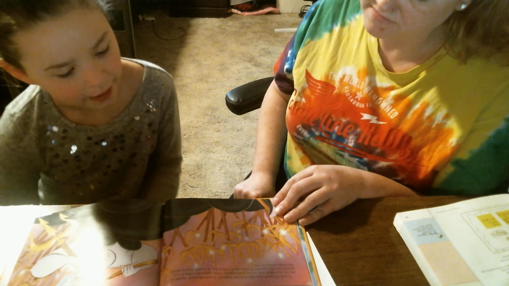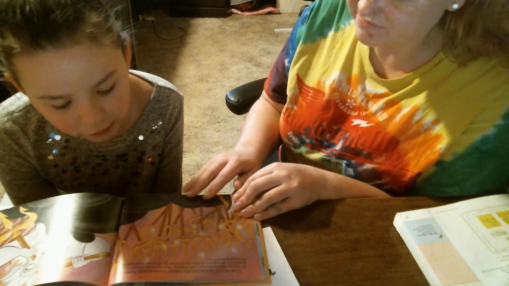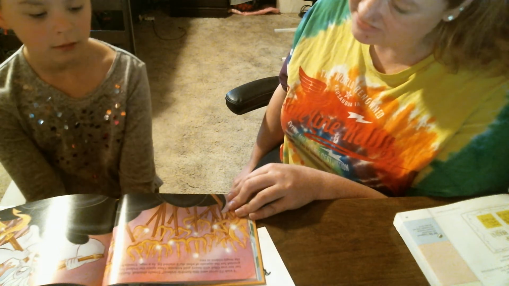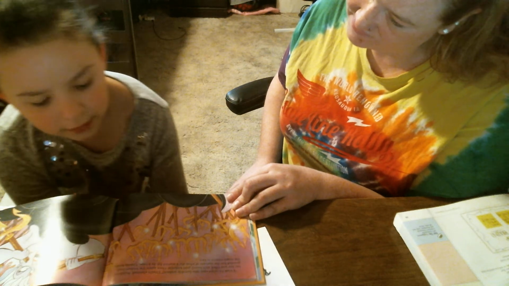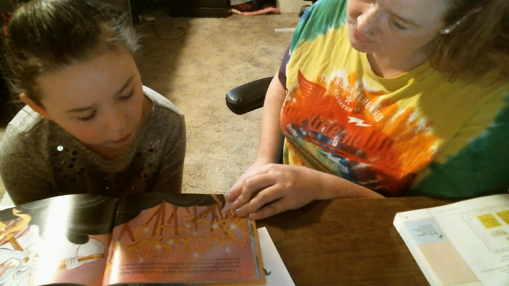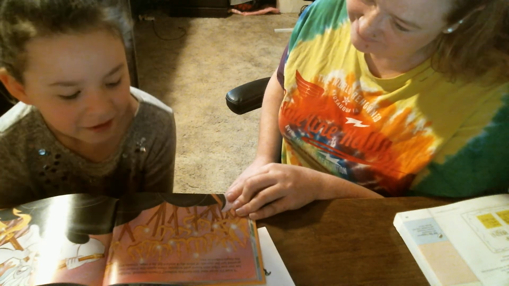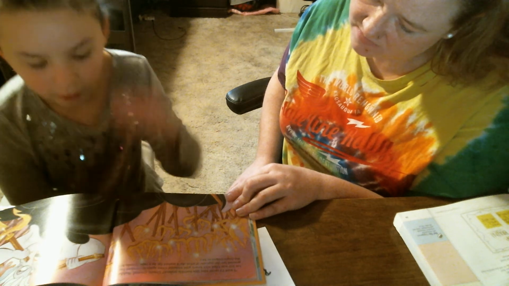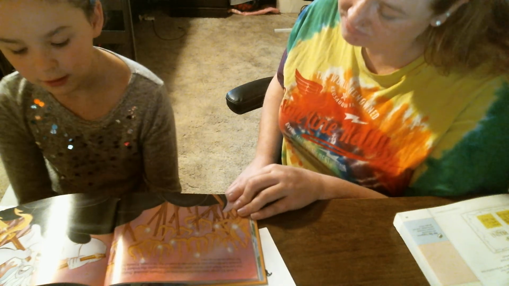"I wish I'd never seen this horrible trident," Ursula shouted suddenly. Her lair was filled with heavy gold tridents. Once again, the trident had granted her the opposite of what she wished for. In a rage, Ursula broke the magic trident in half.